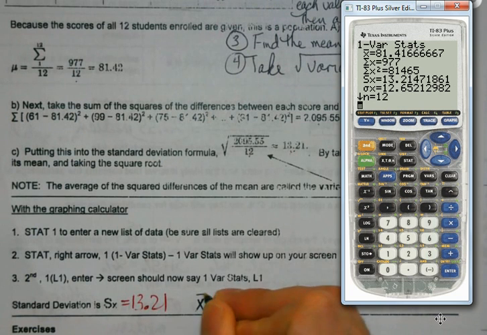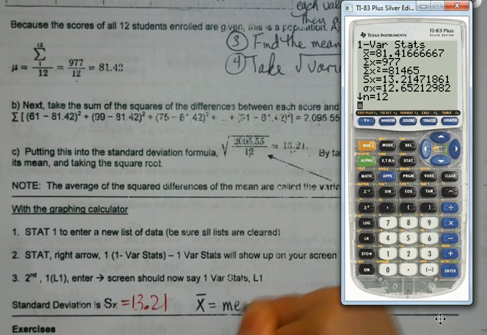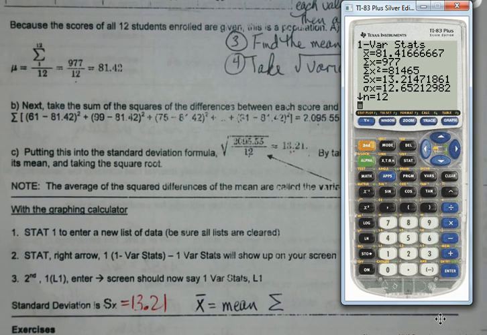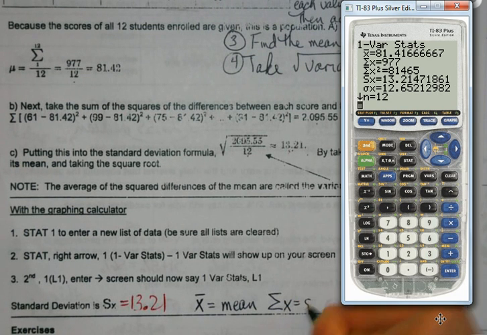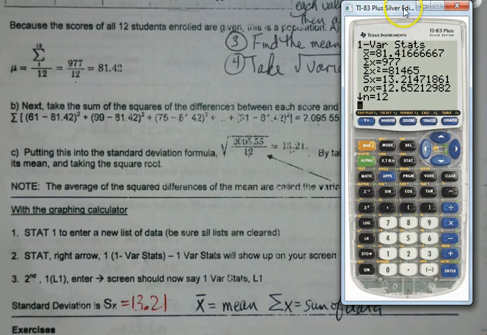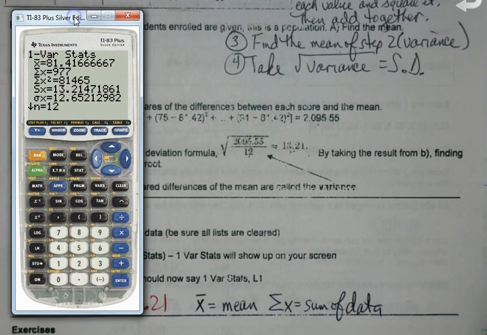The x with the line over it, that's your mean. So if you ever had a list of numbers and you were asked to find the mean, you could use the calculator for that. It's kind of cool. The summation notation, that's what that funky looking E in front is, that is the sum of all your data. So if you wanted to add everything up, you also can do that in the list.